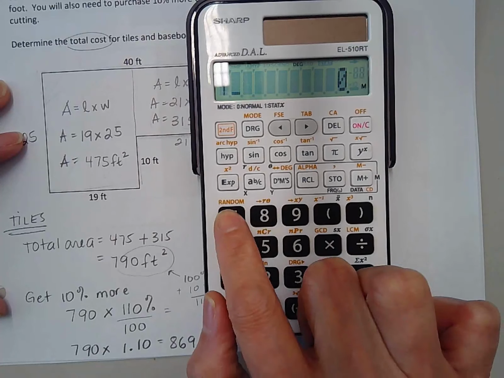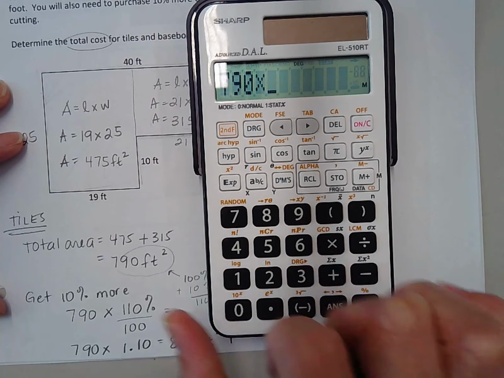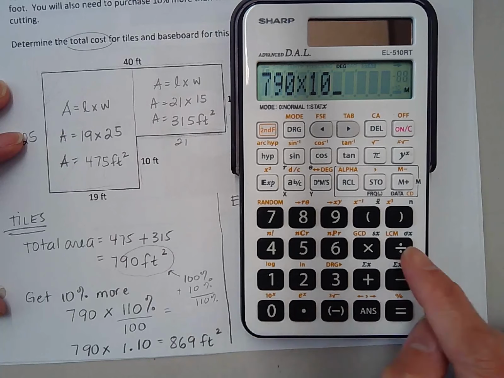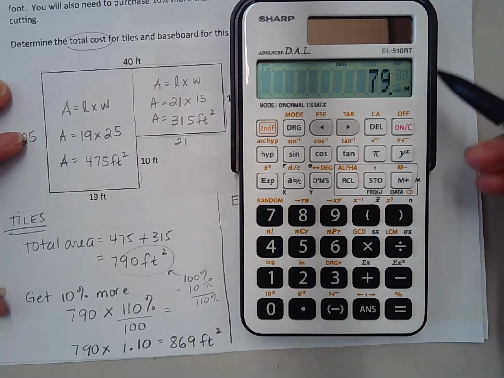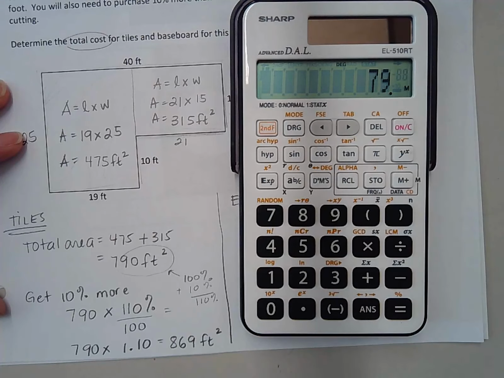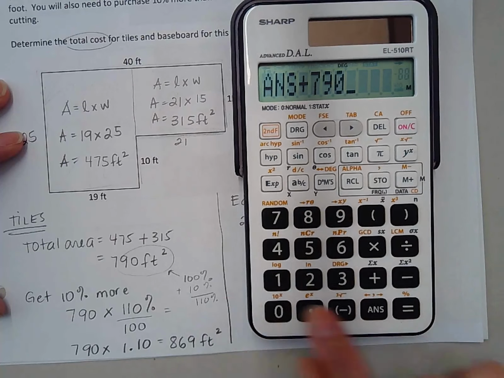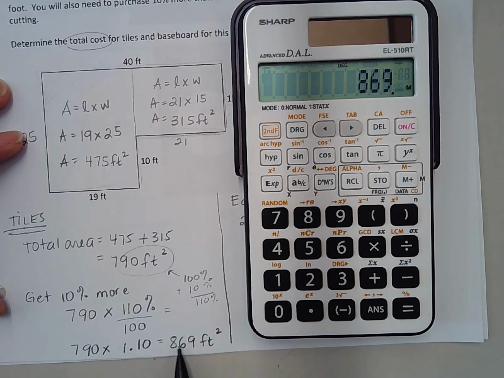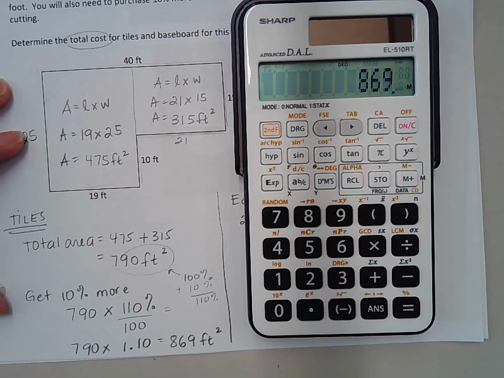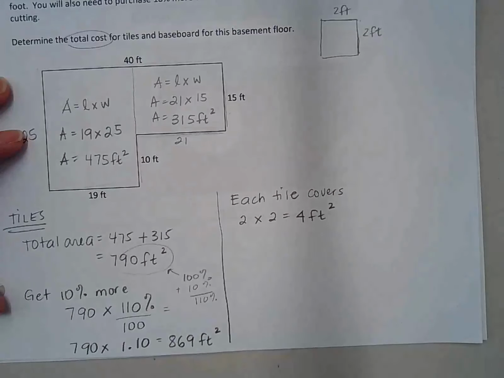So let's try that. 790 times 10%, right? So that's 10 divided by 100. So it's 79. That means we need to buy 79 square feet more. So 790 plus 79 is 869. So it's the same number. That's another way. You found another way. So is it okay? Yeah, okay now, perfect, good.